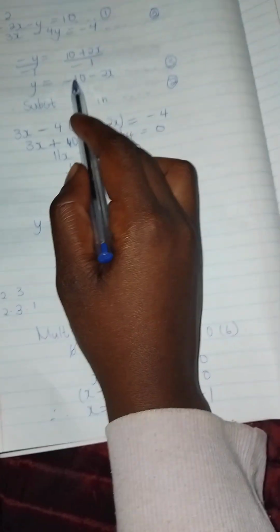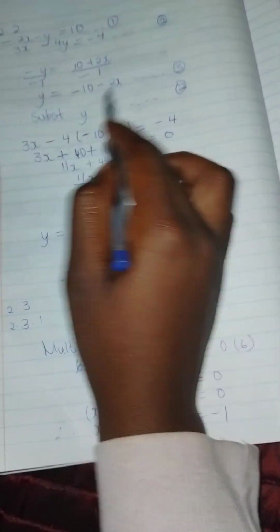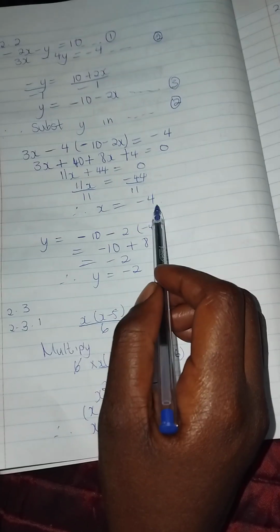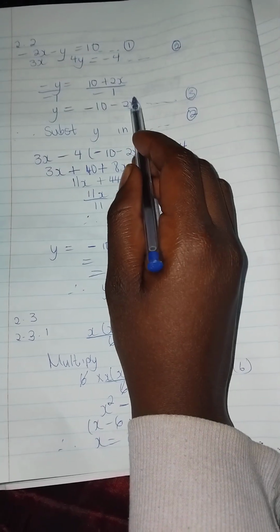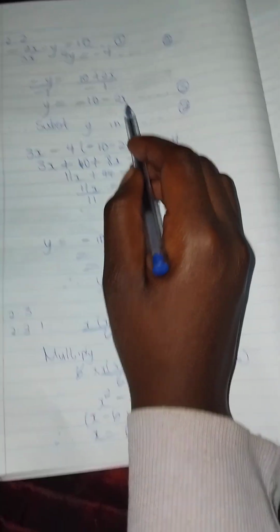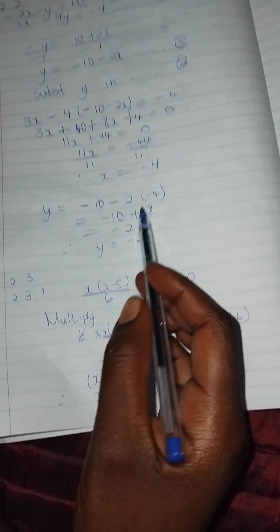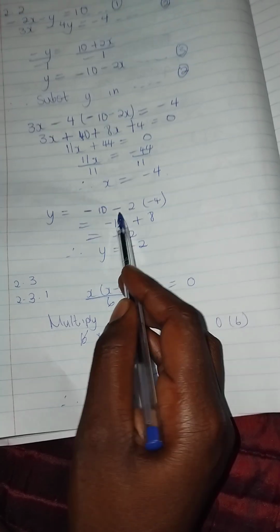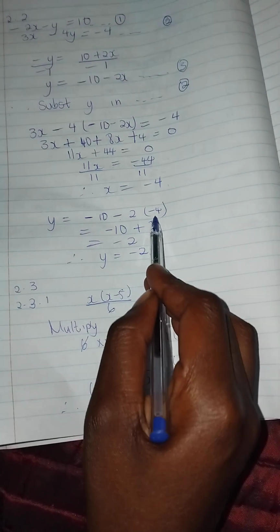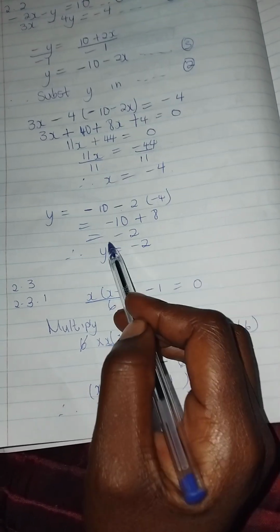And then to find y, you've already gotten your x, you just substitute x or negative 4. So it's negative 10 minus negative 2 into negative 4. A negative number times a negative number is a positive number. So negative 10 plus 8, that's negative 2. Therefore, y is equal to negative 2.